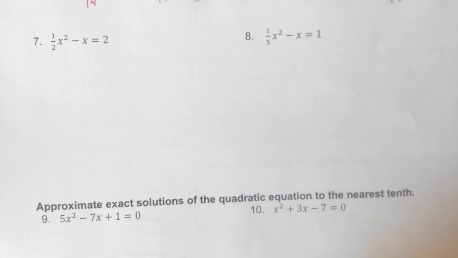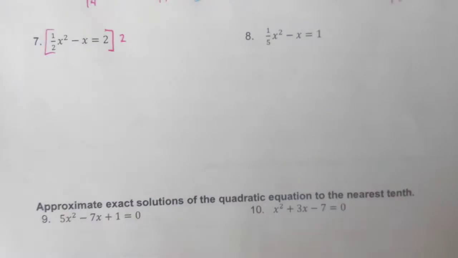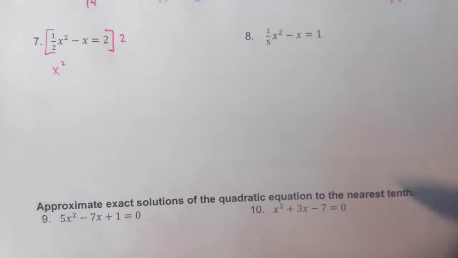7 and 8 look like we have fractions. So remember what I told you? Get rid of the fractions to make it convenient for you. Start by multiplying by the common denominator. On this one, it would be 2. What's half of 2? Half of 2 is 1. So 1x squared, or just x squared. 2 times negative x is negative 2x, and 2 times 2 is 4.